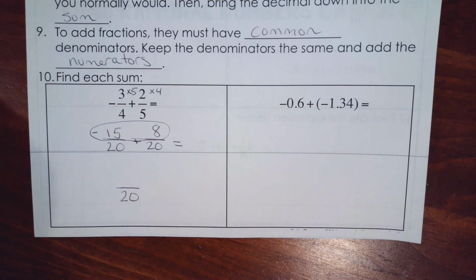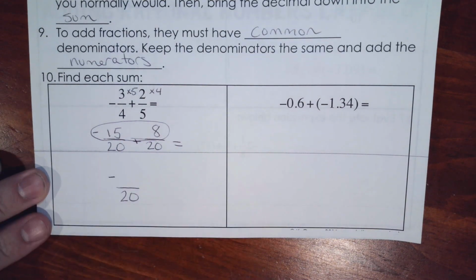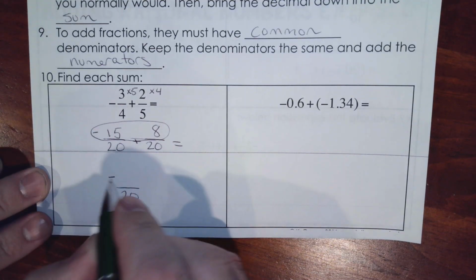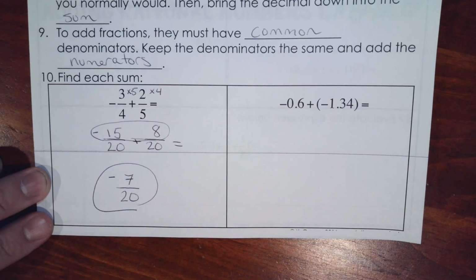So after 8 steps, you're still going to be in the negatives. And you're going to end at negative 7. I'm going to circle that because that's your answer.